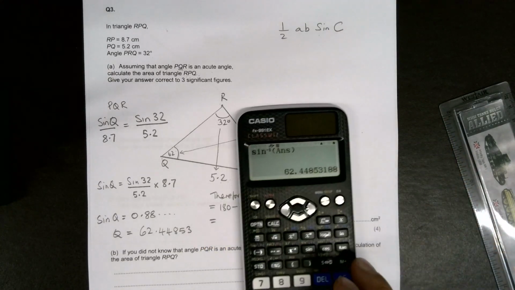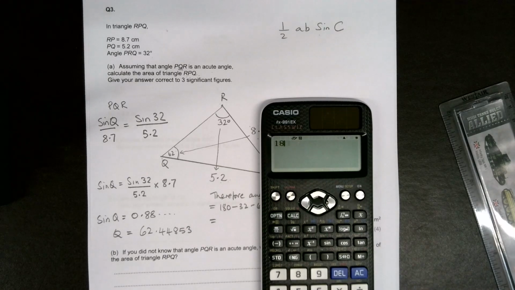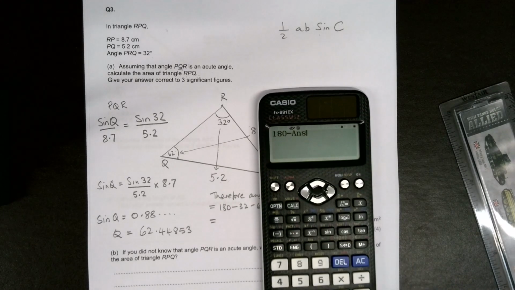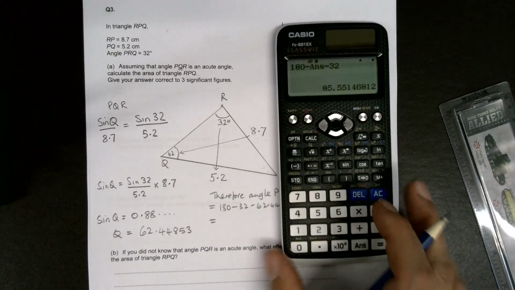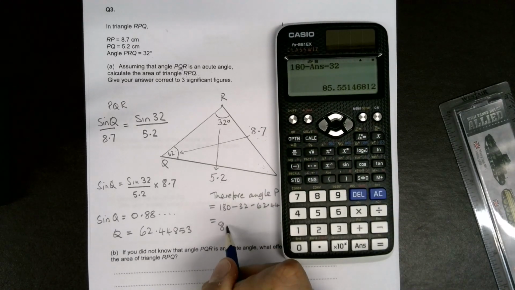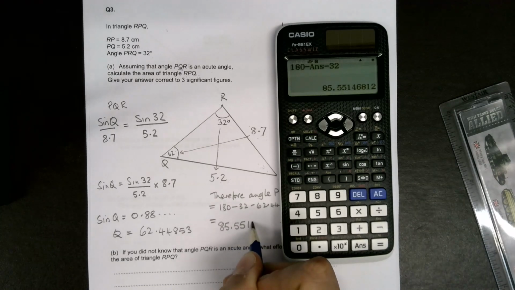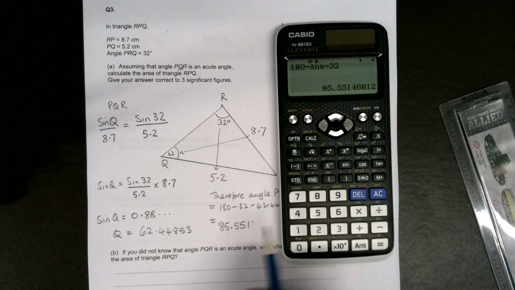So if I do that on my calculator, I do 180 minus my answer minus 32 equals, so I know the angle I am dealing with there is 85.551. Okay, and that will do for now.